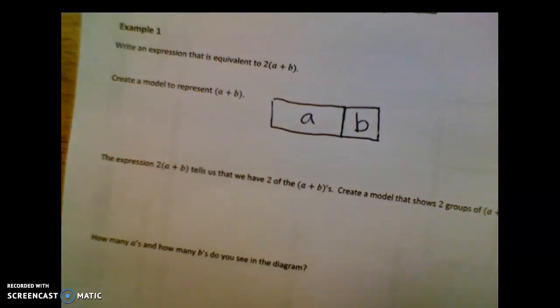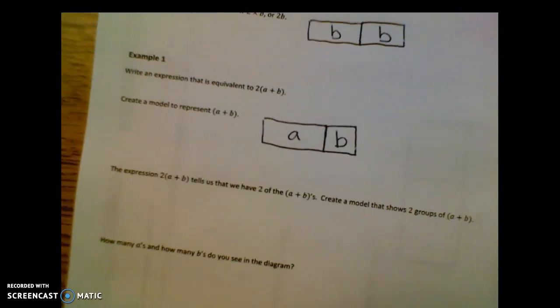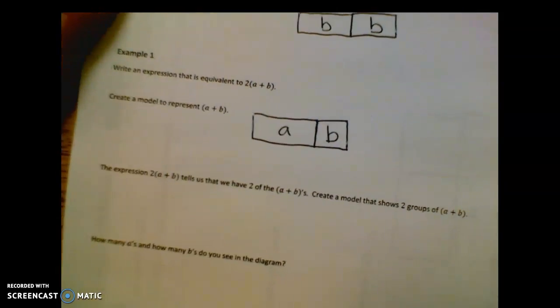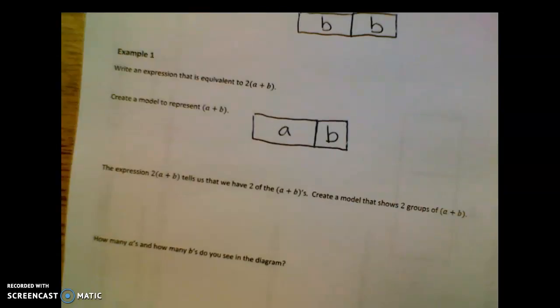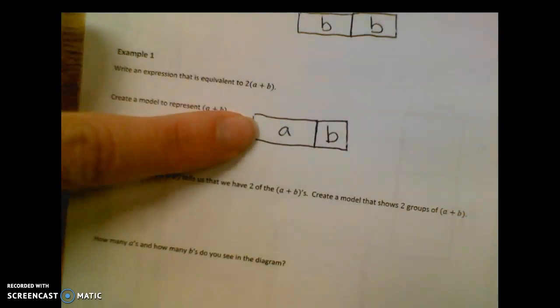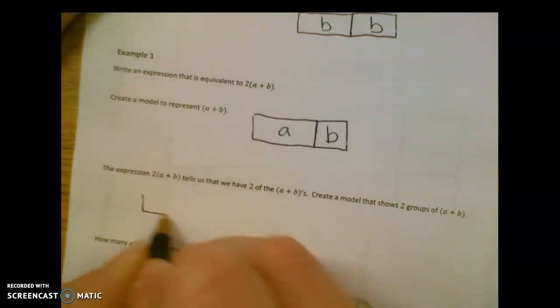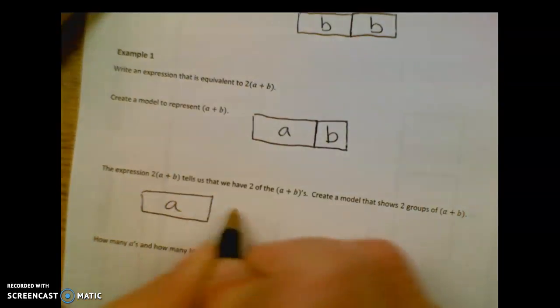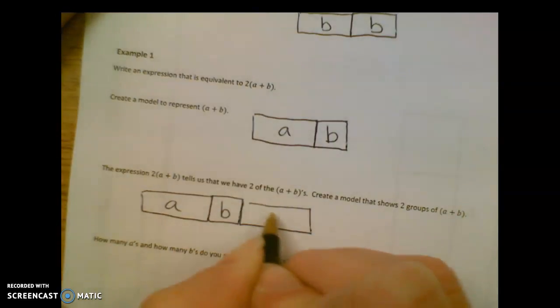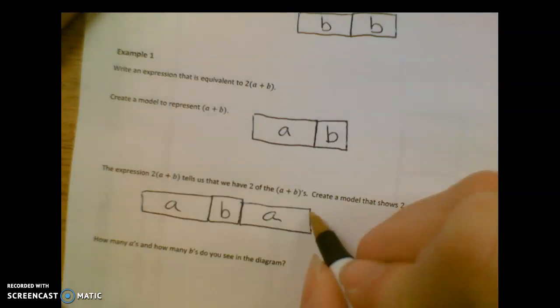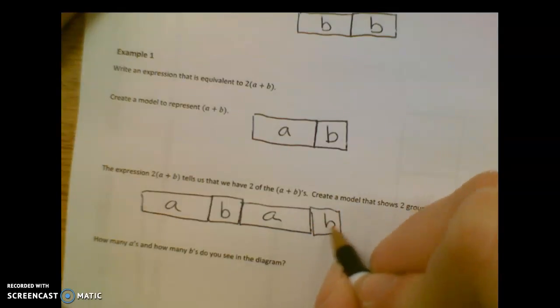So now the expression 2(a plus b) tells us that we have 2 of the a plus b's. So if we create a model that shows 2 groups of a plus b, it means we need to do 2 of these. So it would be a, b, a, b.